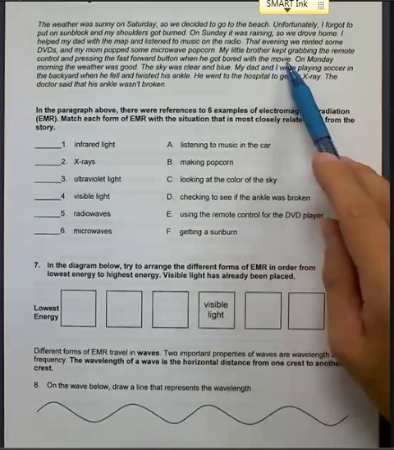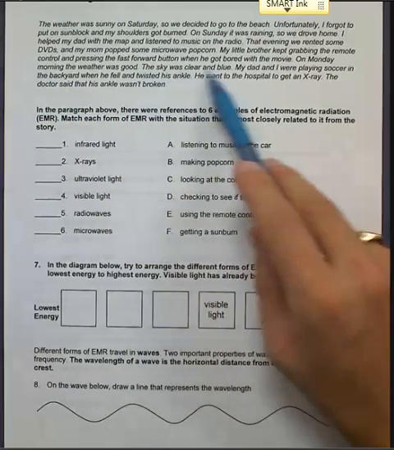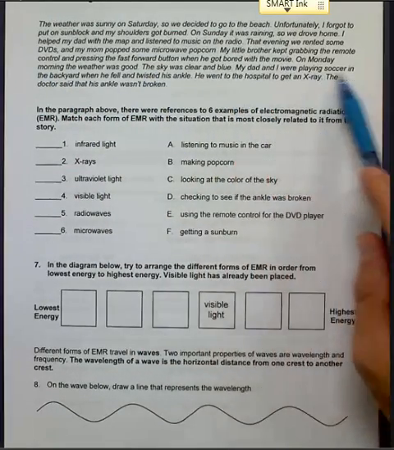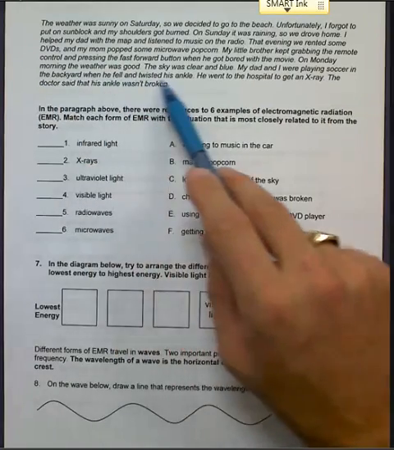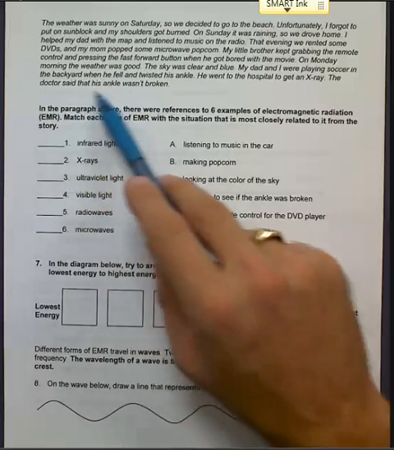movie. On Monday morning, the weather was good. The sky was clear and blue. My dad and I were playing soccer in the backyard when he fell and twisted his ankle. He went to the hospital to get an x-ray. The doctor said that his ankle wasn't broken.